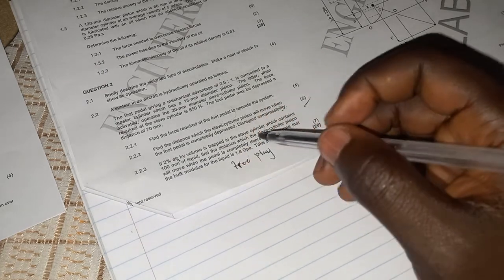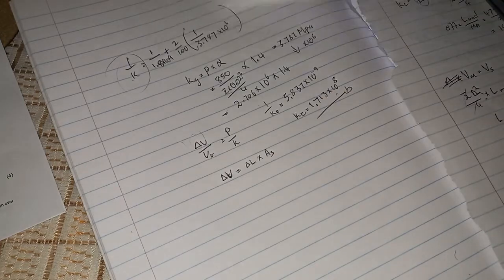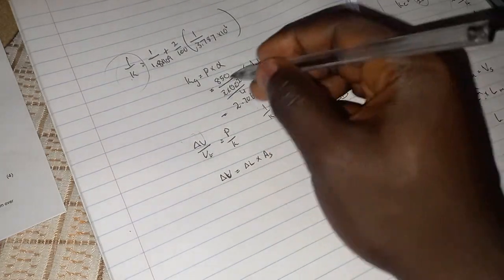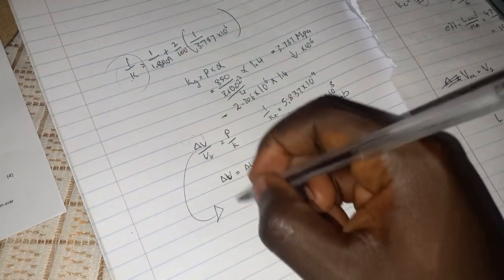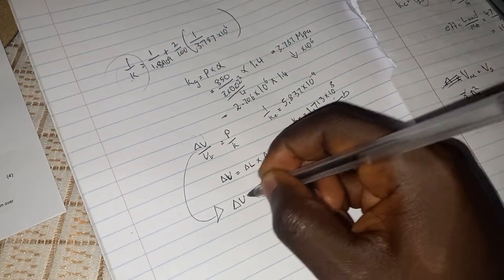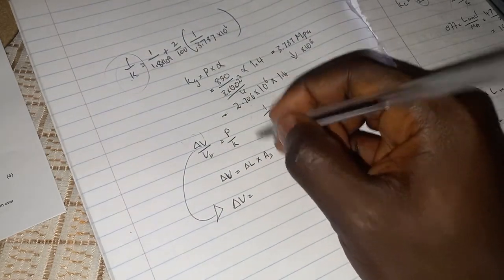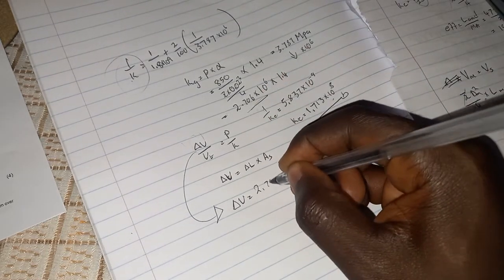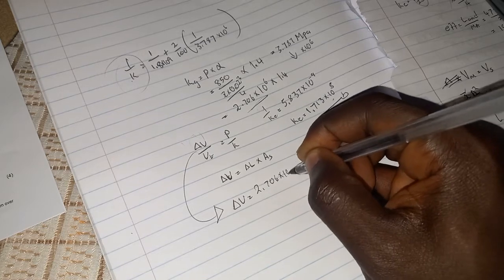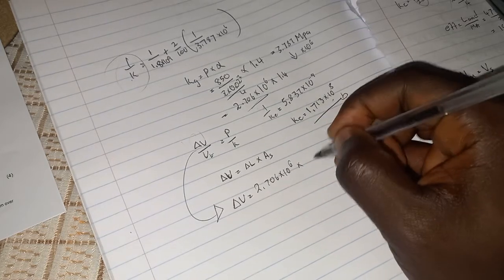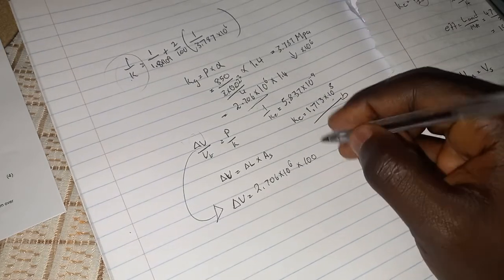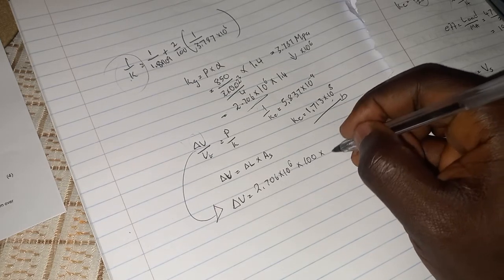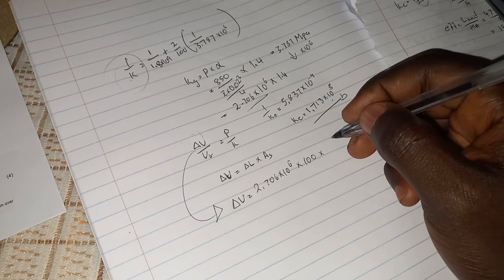So now you're going to have that the change in volume will be your pressure which is 2.706 times 10 to the power 6 times 100 times 10 to the power negative 6, because it's millimeters to meters.